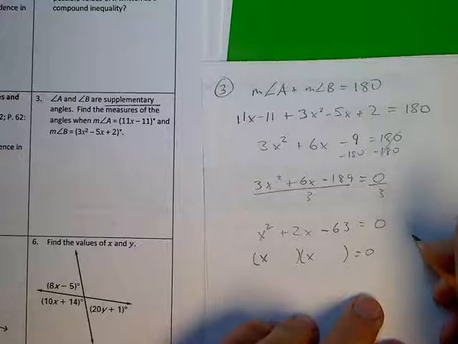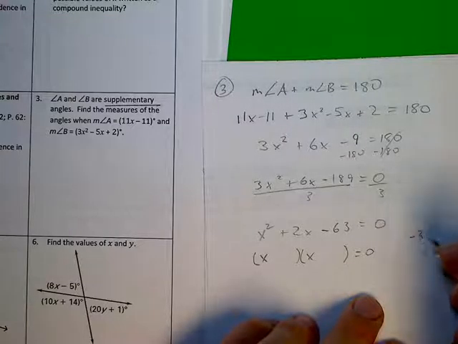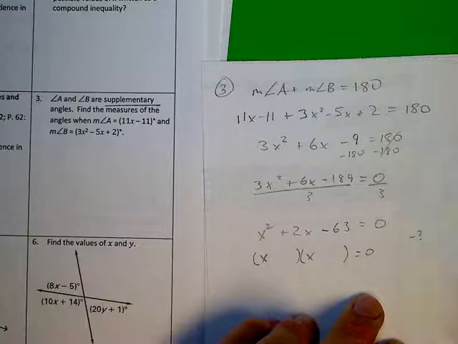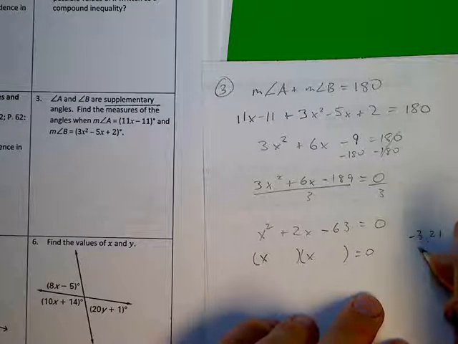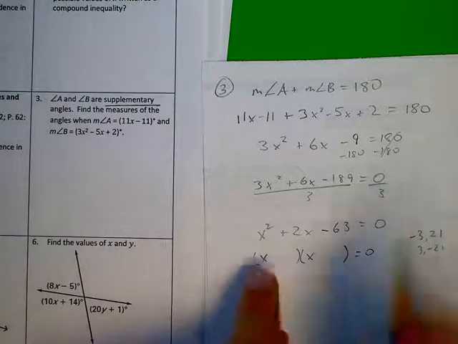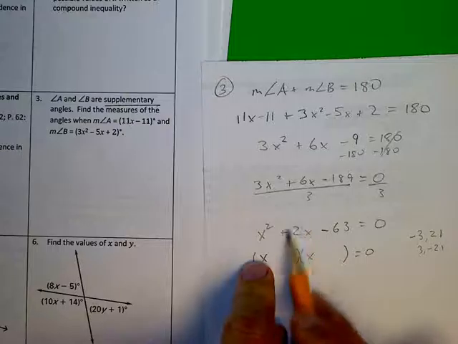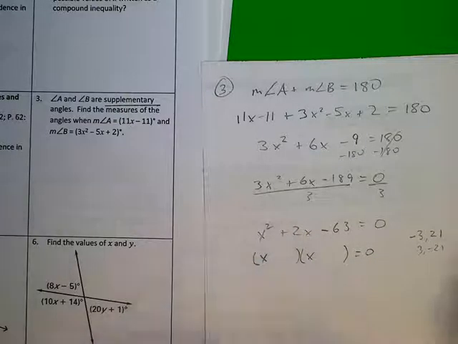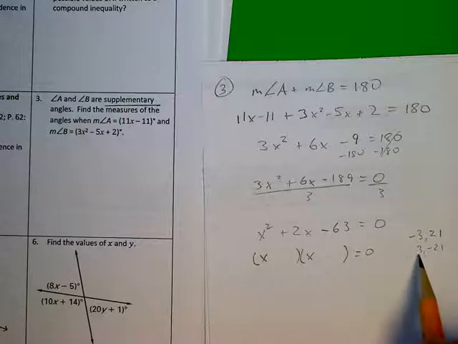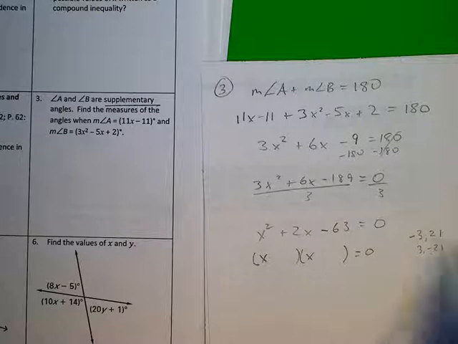So, for instance, some combination of negative 3 and 21, or 3 and negative 21. But I need some numbers that are close together because I want a middle term of 2, which is going to be a small number. And since one's positive and one's negative, we're going to be subtracting. So they should be pretty close together.